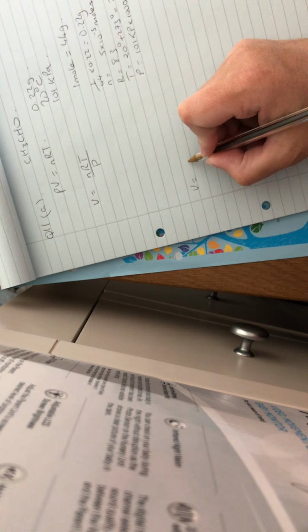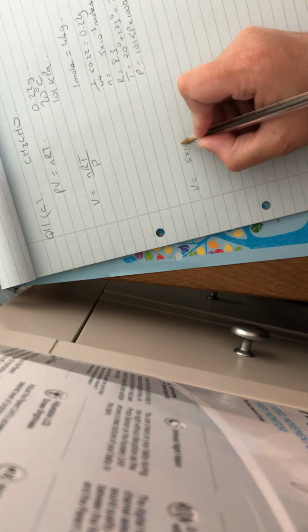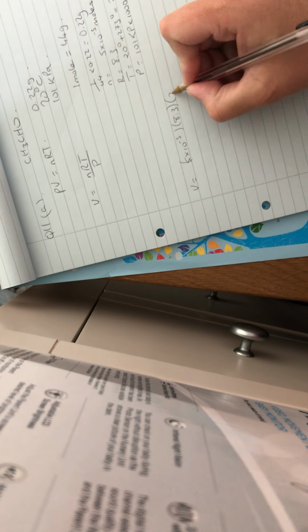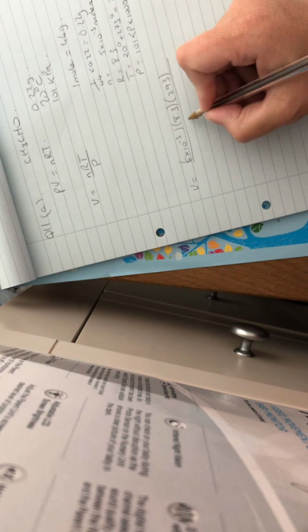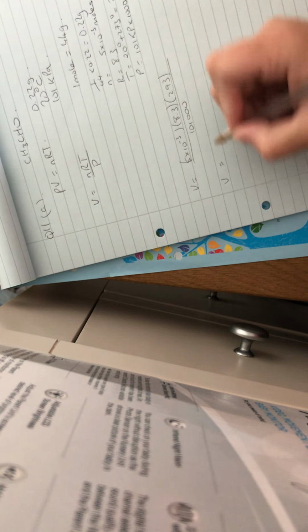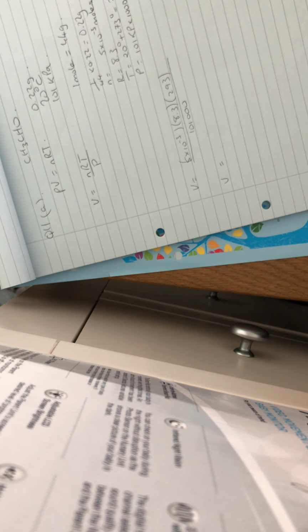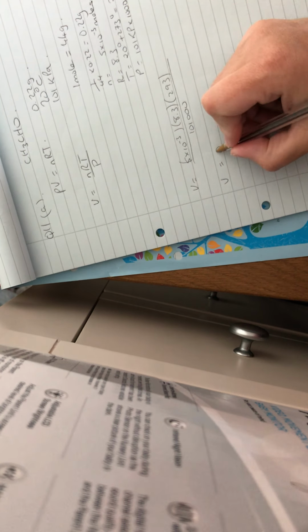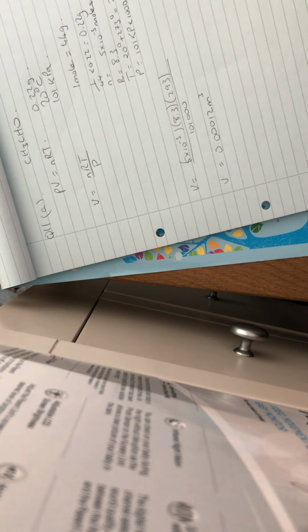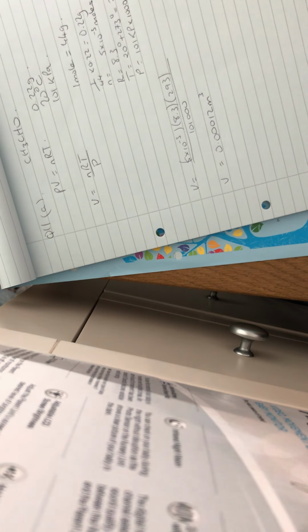So volume is equal to 5 by 10 to the minus 3 multiplied by 8.3 multiplied by 293 and divided by 101,000. And so the volume is going to come out as 0.00012 meters cubed.